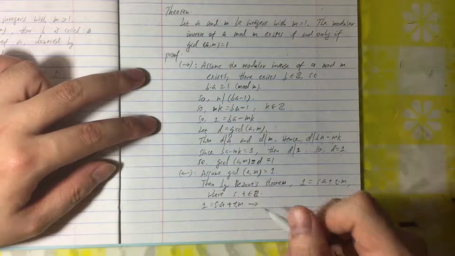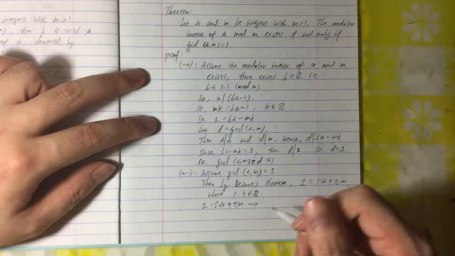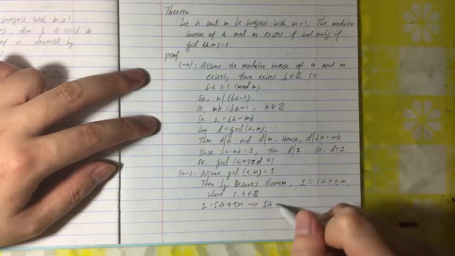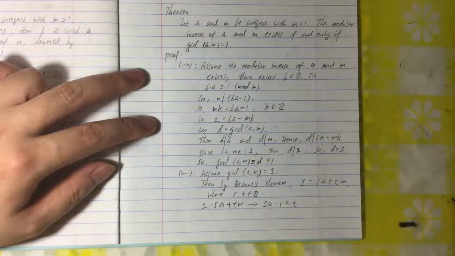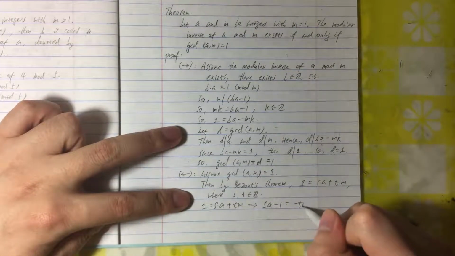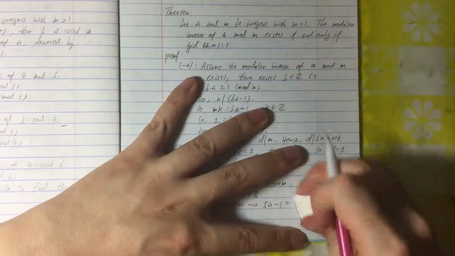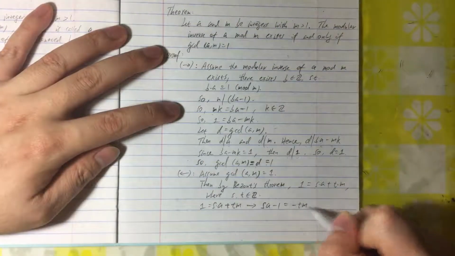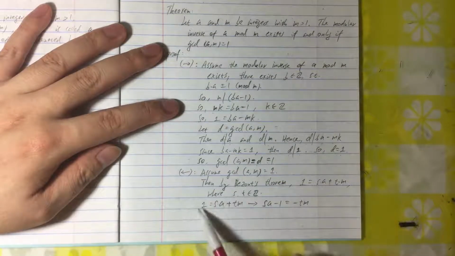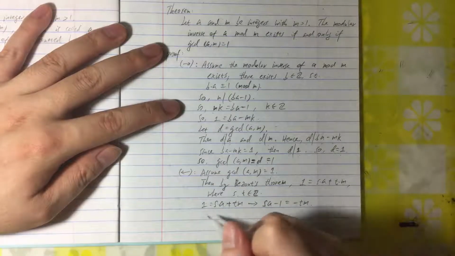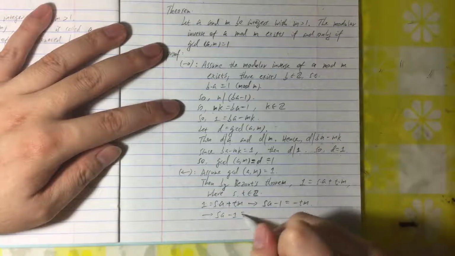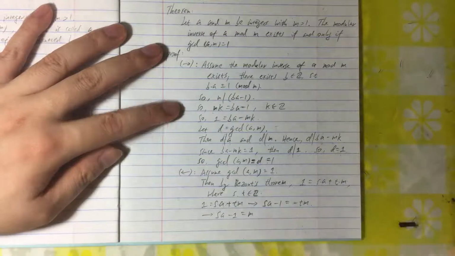This equation can be rewritten as s a minus 1 equal to negative t m. Then s a minus 1 equal to m times negative t.